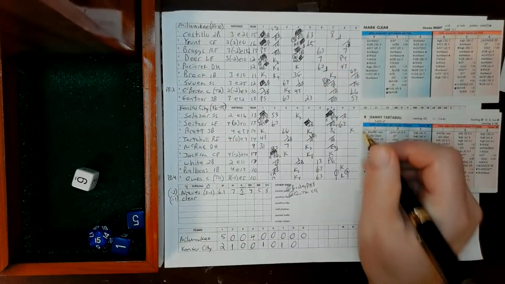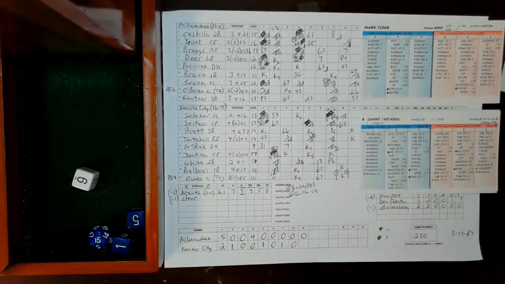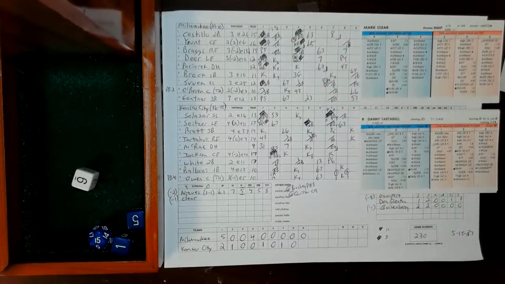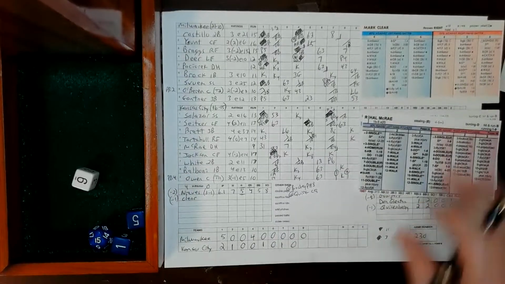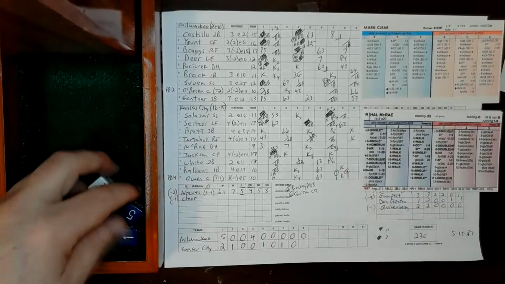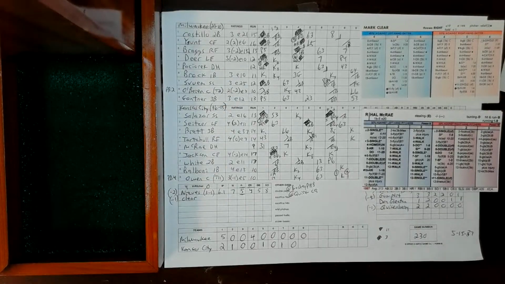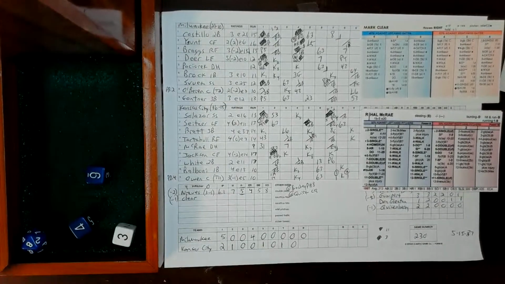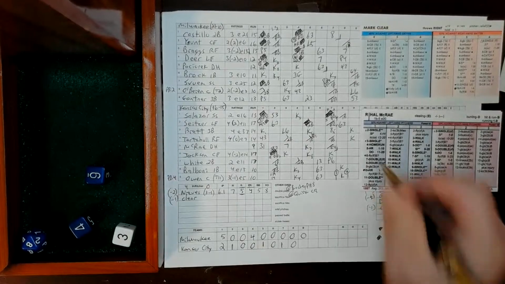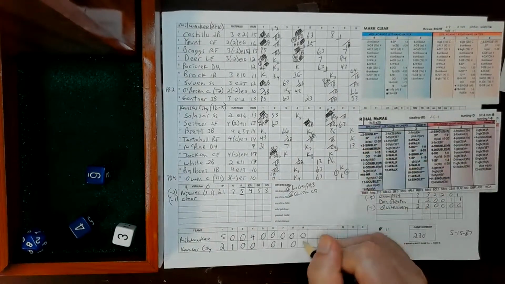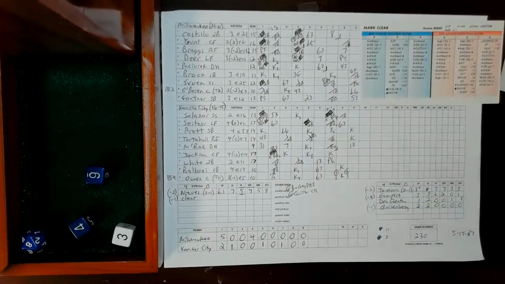6-6, and that's another strikeout. Make an even dozen. Like I said, what is this, 2024? What's going on here? So Hal McRae, last chance for the Royals. 3-10 for McRae, and he grounds it back to Clear, and that's going to do it. Mark Clear, a well-earned save.